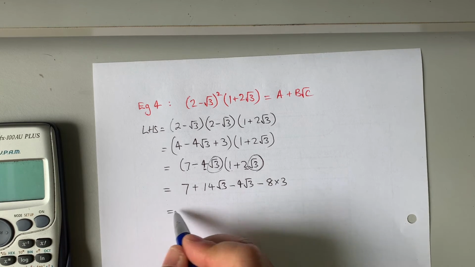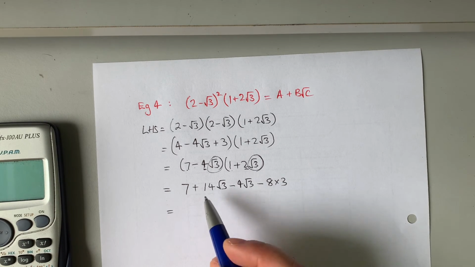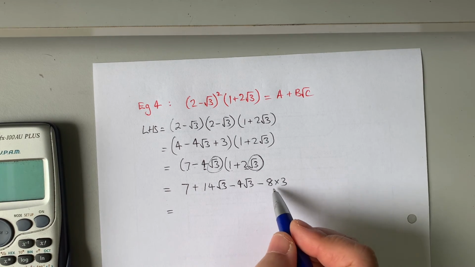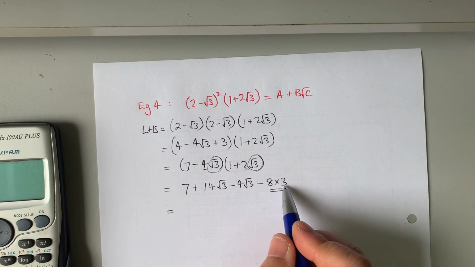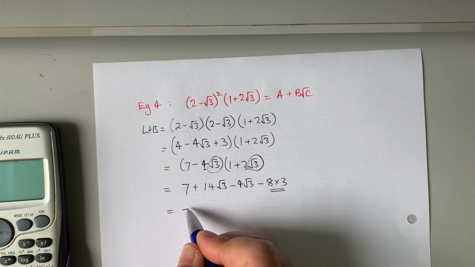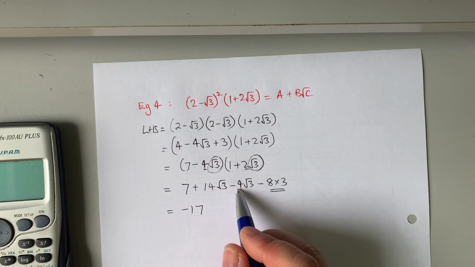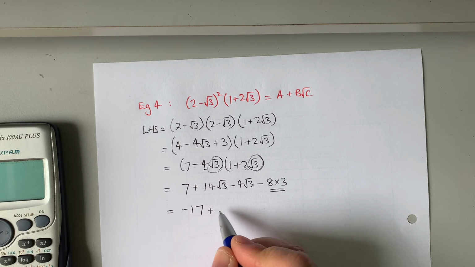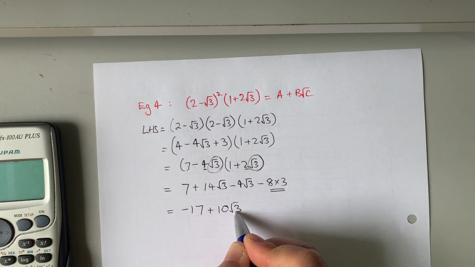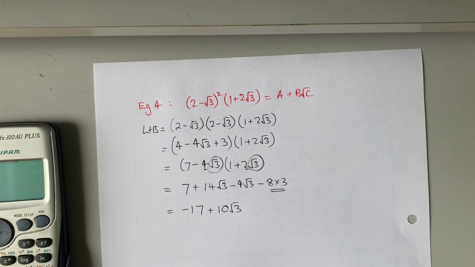Okay? Alright, so let's collect like terms. So 7 plus 8 times 3 is 24. So 7 minus 24, that will give me minus 17, and then plus 14 root 3 minus 4 root 3, that'll give me plus 10 root 3. Okay, so that's the hard work done.